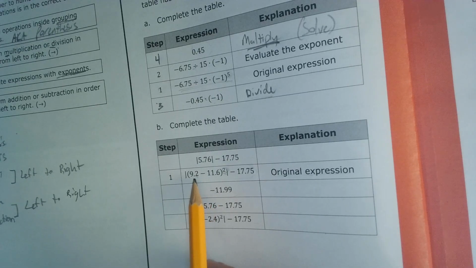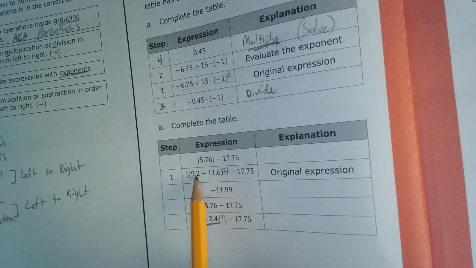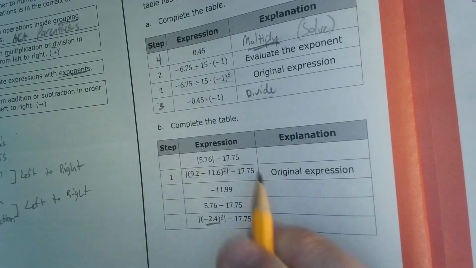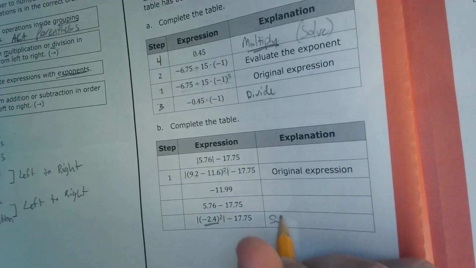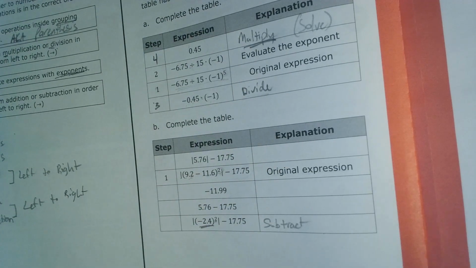All right, so we subtract in here, and you get this. 9.2 minus 11.6 is negative 2.4. So we subtracted, right? So we're going to write subtract. Sorry, it's hard to write in these pages like that.